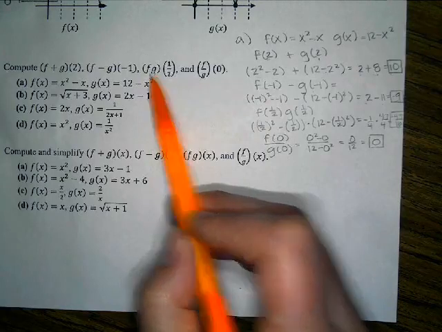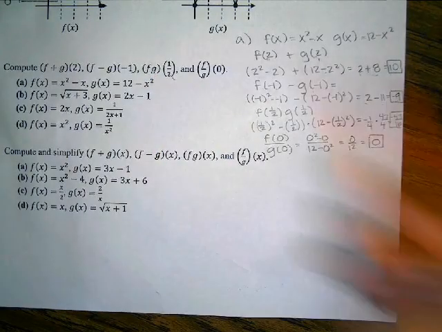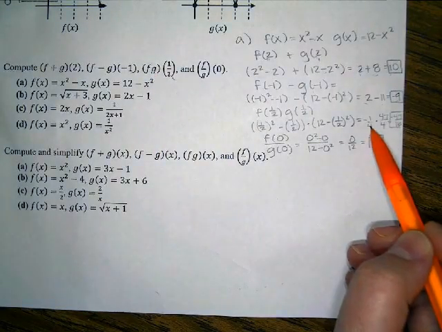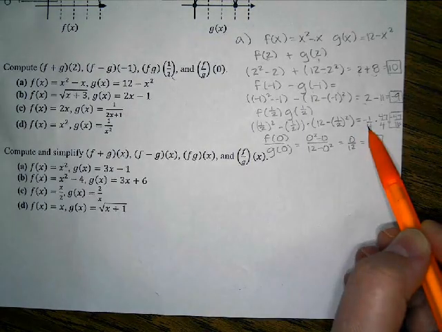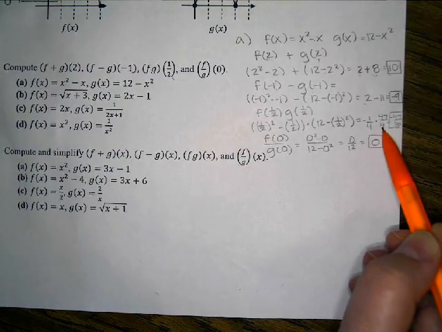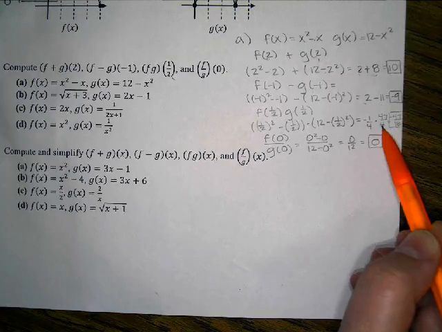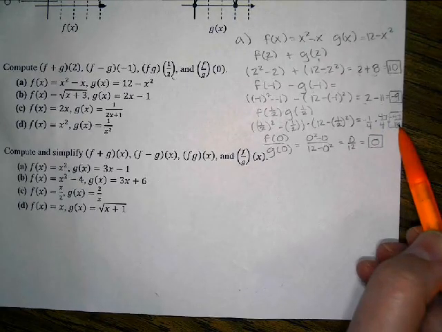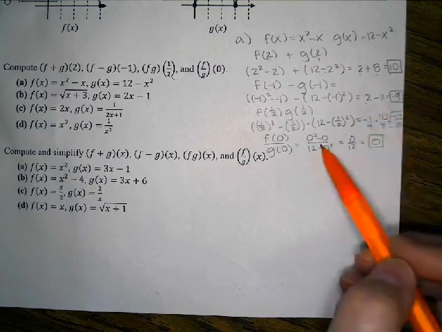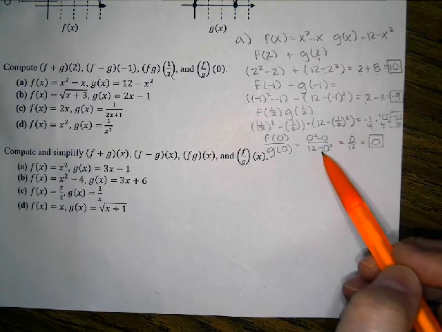Then they tell you to do f times g if you plug in 1/2. So when I plugged in 1/2 for f, I got -1/4. When I plugged in 1/2 for g, I got 47/4. And when you multiply those together, you get -47/16.